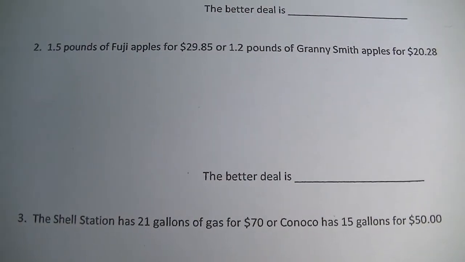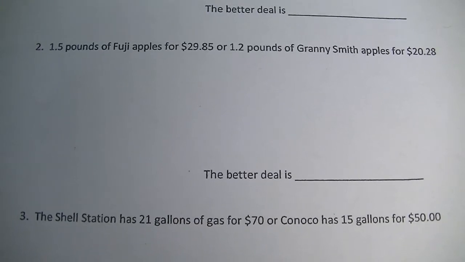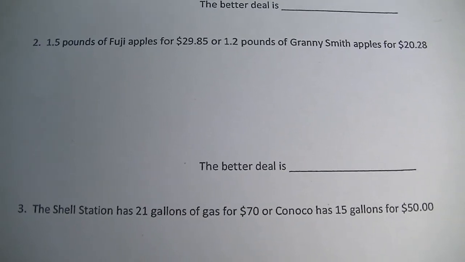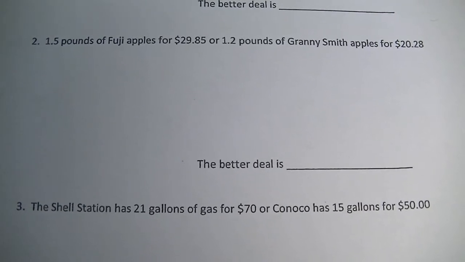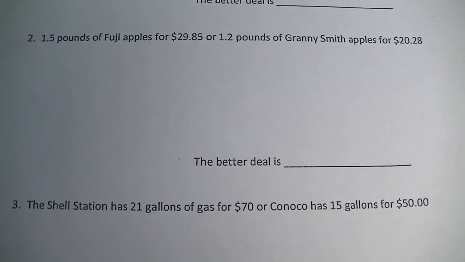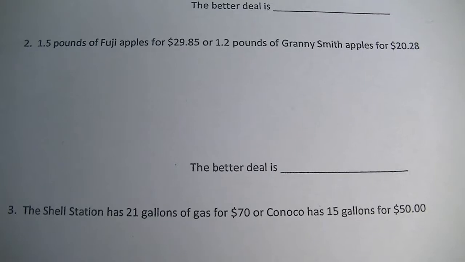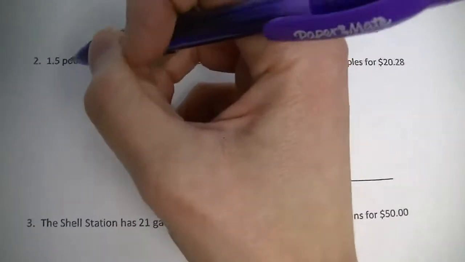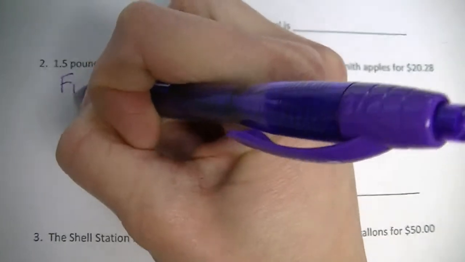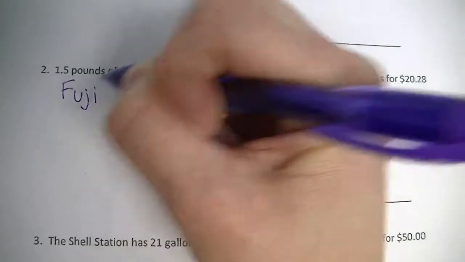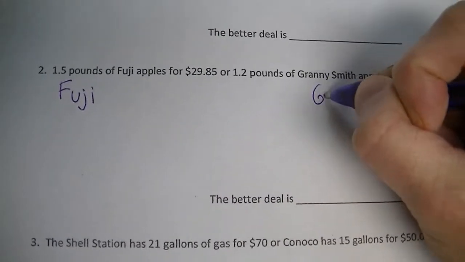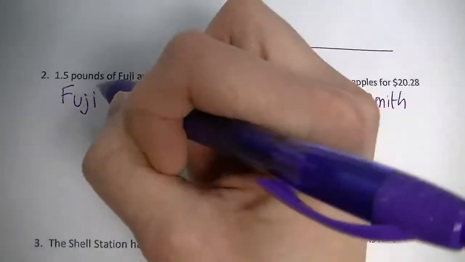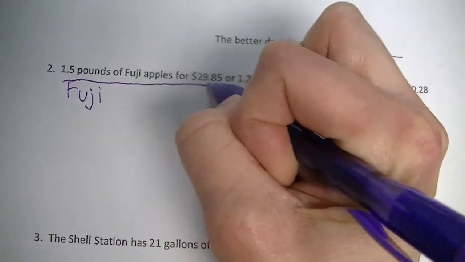Okay. The next problem says 1 5/10 pounds of Fuji apples for $29.85, or 1 2/10 pounds of Granny Smith apples for $20.28. First off, that's an outrageous amount for apples. But anyway, let's go ahead and find which one is the better deal for these really expensive apples. So I'm going to label Fuji, the Fuji apples, and then the Granny Smith over here, because I don't want to get them mixed up. So it's always good to label. So start with the Fuji for that much.